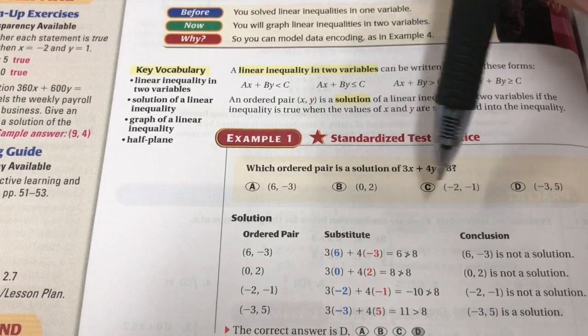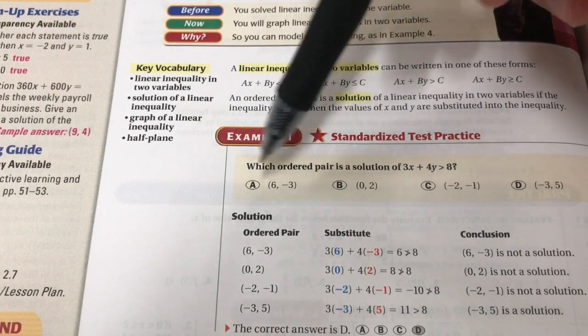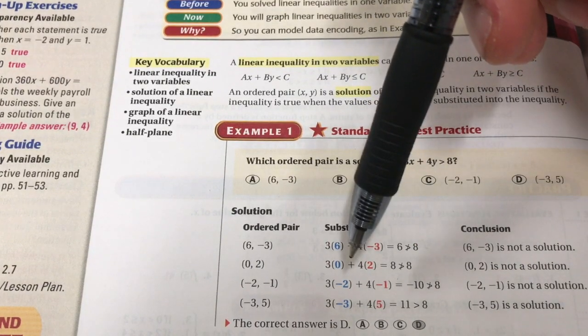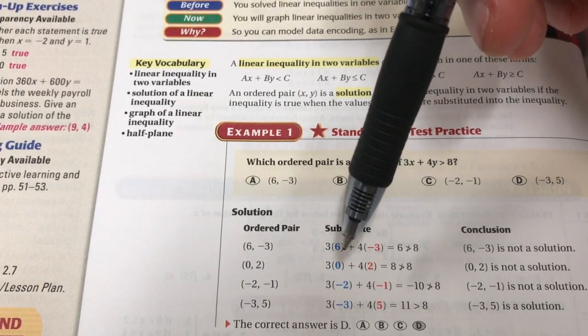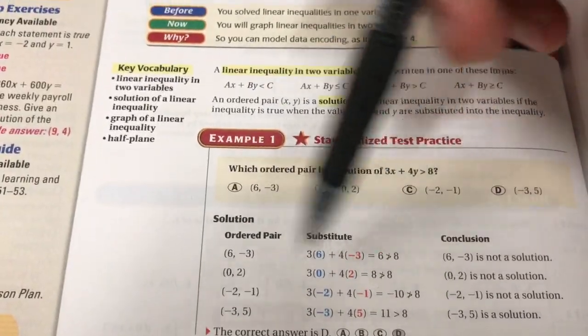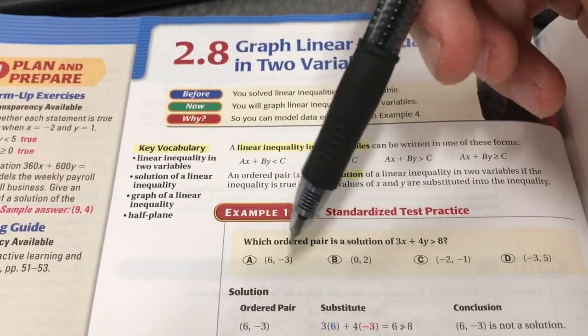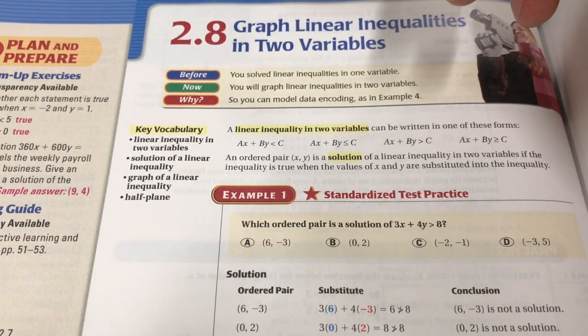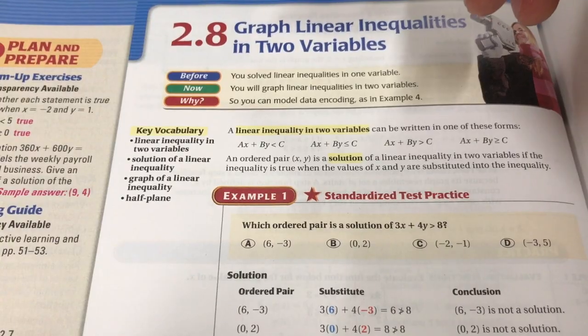So what we could do eventually is graph this and see which points work, but for now we're just going to try substituting in. So pause the video, do this yourself. Rather than using the given conclusion, I want you to plug in your own values and determine that. Go. Pause the video now. Seriously, pause it.